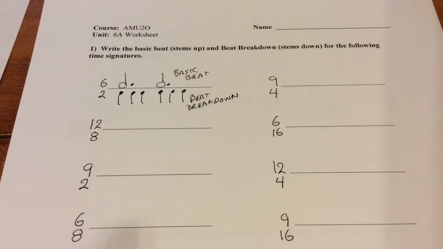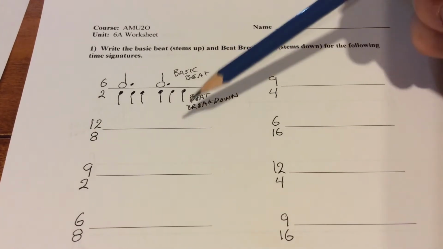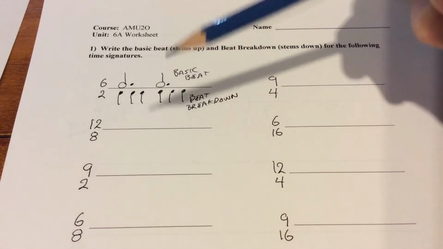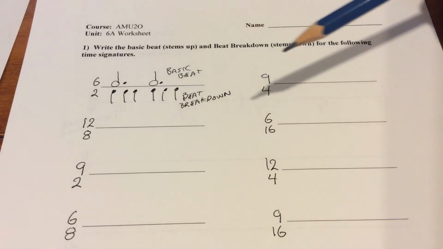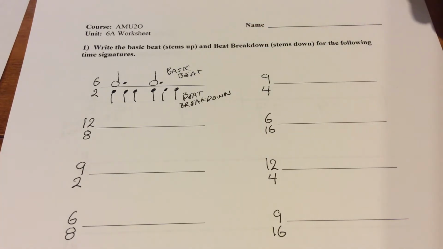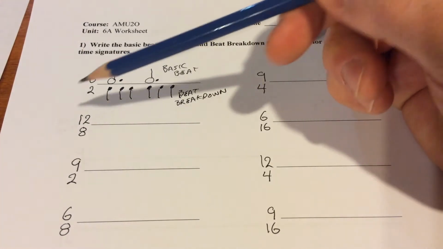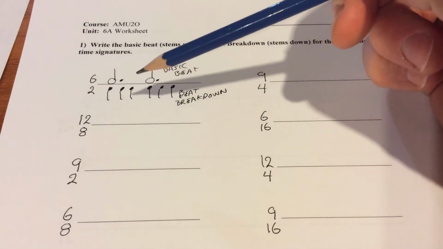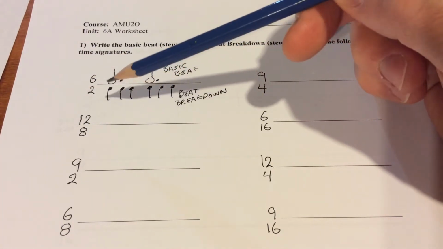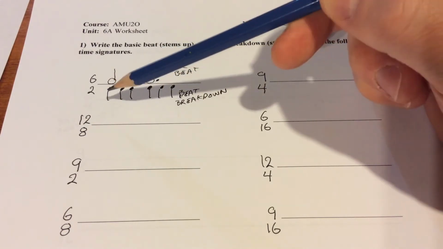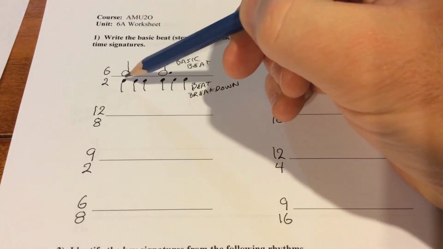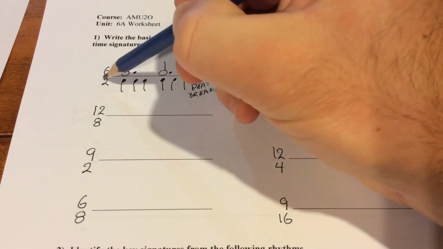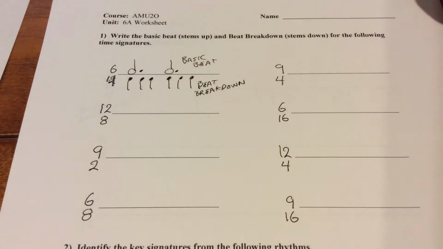Okay, so we have a couple examples. We'll go through just a quick summary of what these are. Right off the bat, though, there is a mistake here in this first example. This question number 1 says, write the basic beat with stems up and the beat breakdown with stems down for the following time signatures. Well, if you'll notice this first example, 6/2, we actually don't have our beat breakdown as 6 half notes. We've got 6 quarter notes. So there are 2 things you could do. You could try and make these quarter notes into half notes, or it's just easier to make that 6/4.